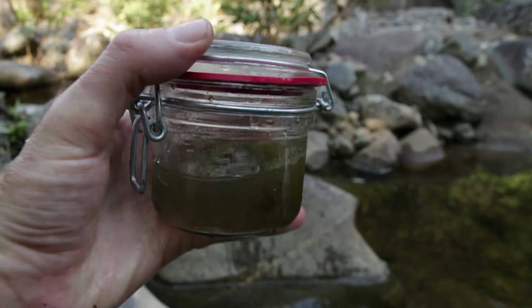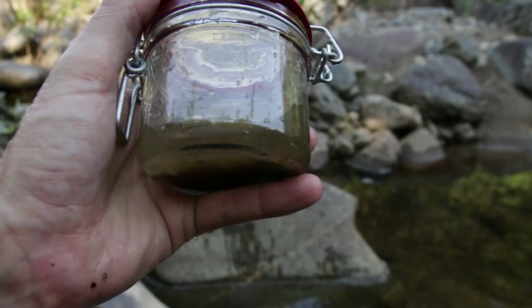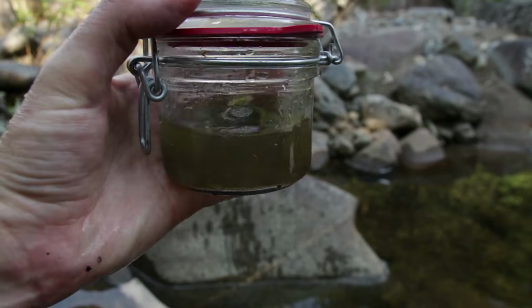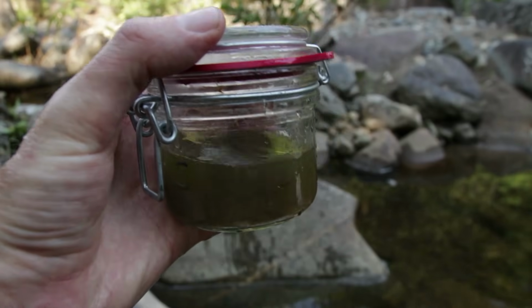So there we go, we have our sample. Bit of a mess in there, there's a couple of tadpoles and just a lot of goop down in the bottom. Plenty of green stuff. And let's take that back to the lab and have a closer look.